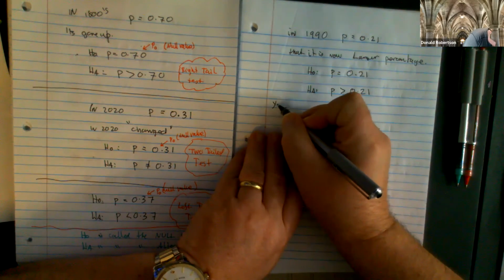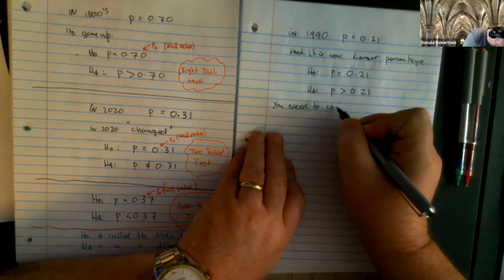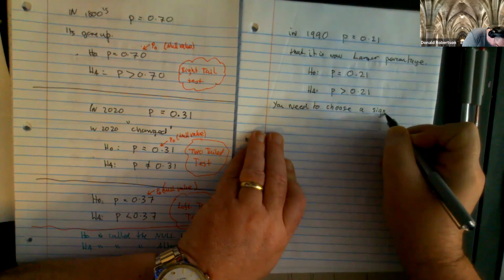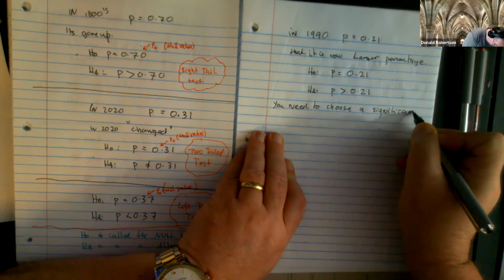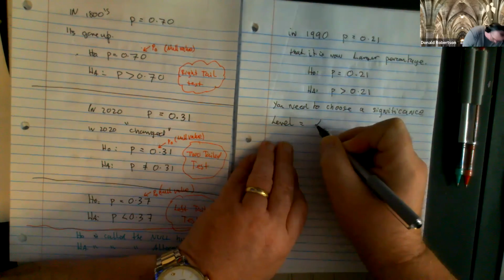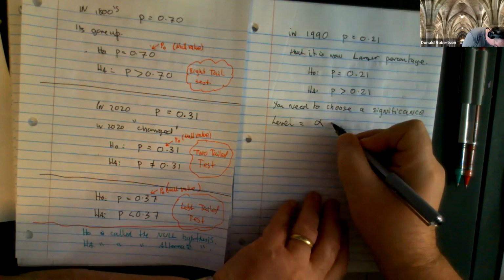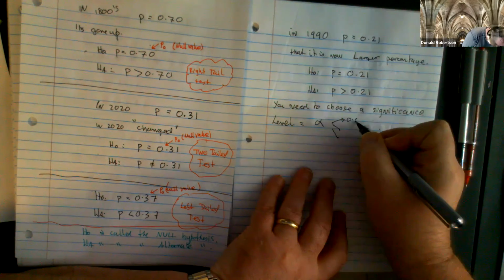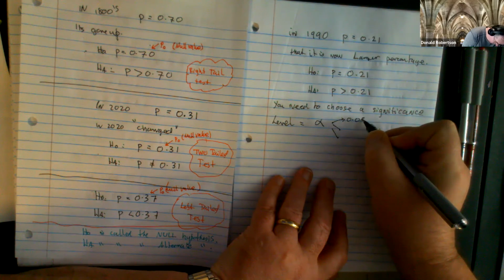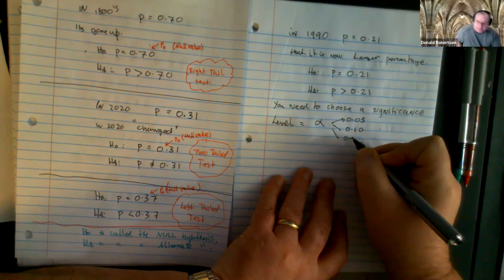Now, at this point, you need to choose a significance level. It's called alpha, and it's a small number, and it typically is either 5%, 10%, or 1%.